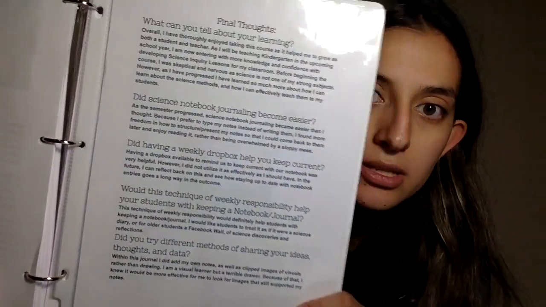And so the last page of my science notebook is my final thoughts. This was the page where we just reflected upon our science journal and how we learned across the whole course. And so I really enjoyed putting this science notebook and or journal together. I thought it was a really fun and engaging way just to put all my thoughts and ideas onto paper. Even though I do prefer to type my notes, I found it just easier, and I just found it so quick to upload them and get feedback on them and things like that.